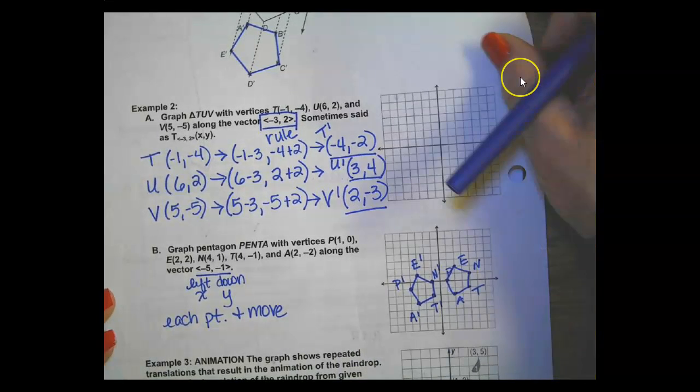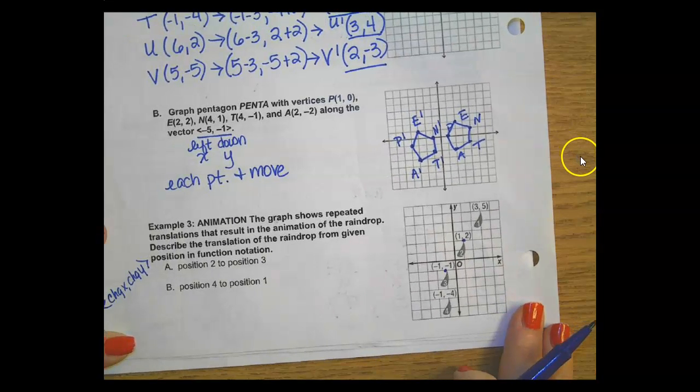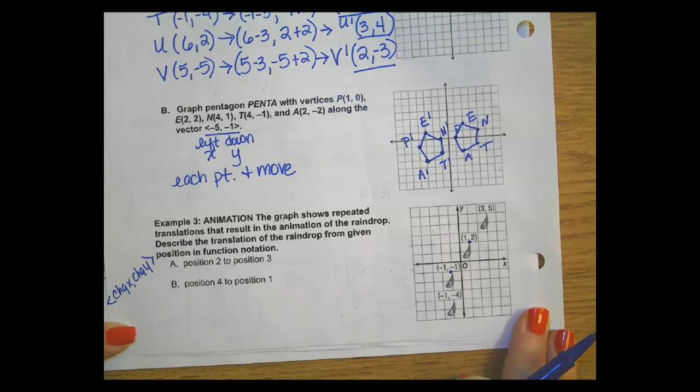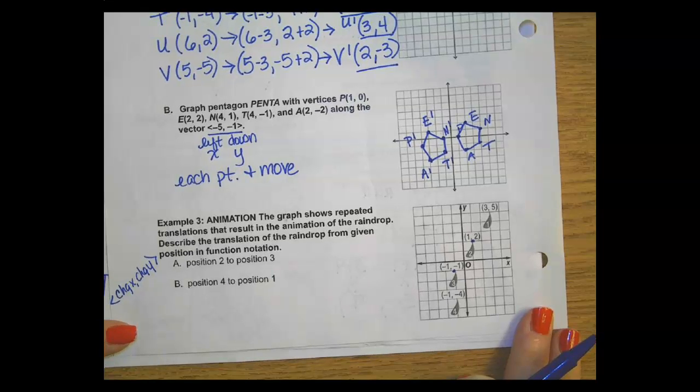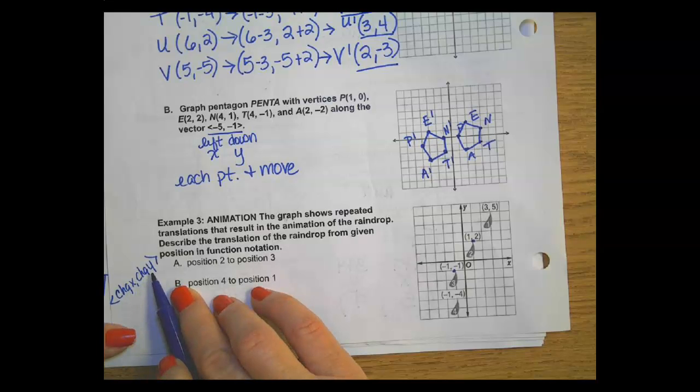Okay, so let's take a look at this example. In animation, the graph shows repeated translations in the animation of the raindrop. Describe the translation of the raindrop from given position in function notation. So again, what is my change in x and what is my change in y?